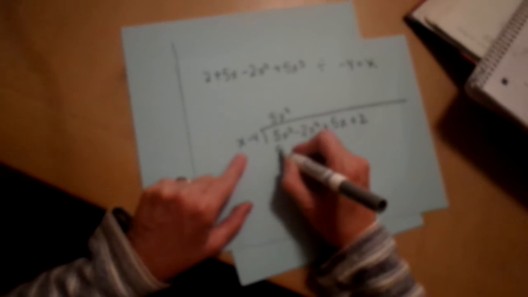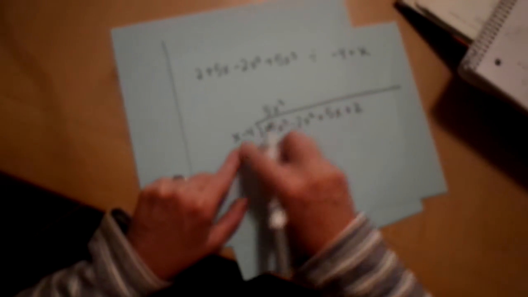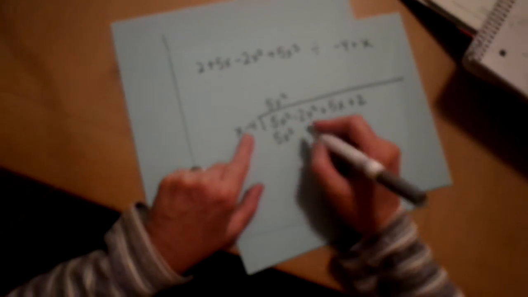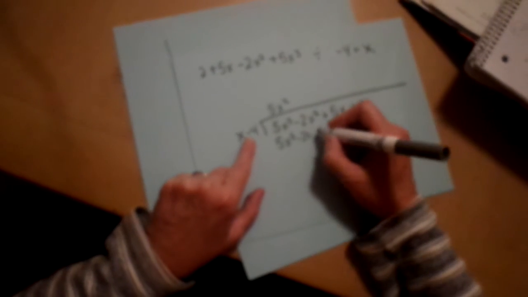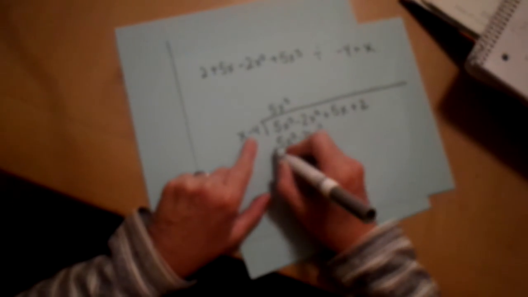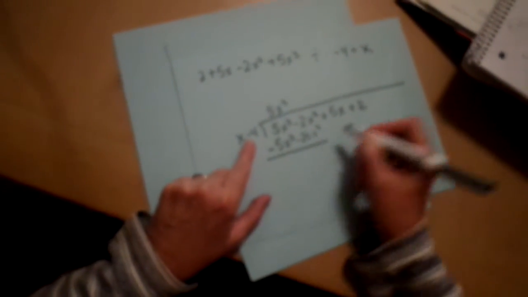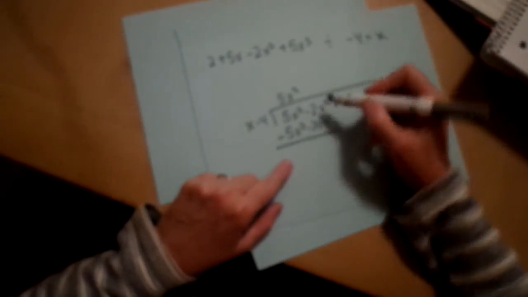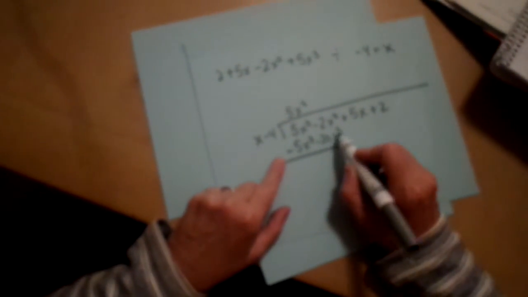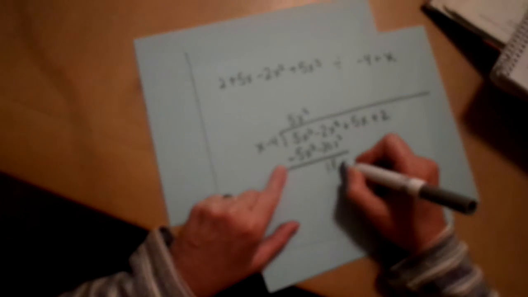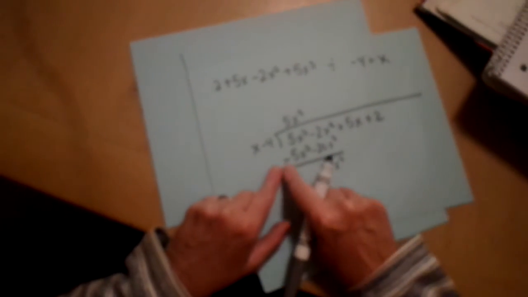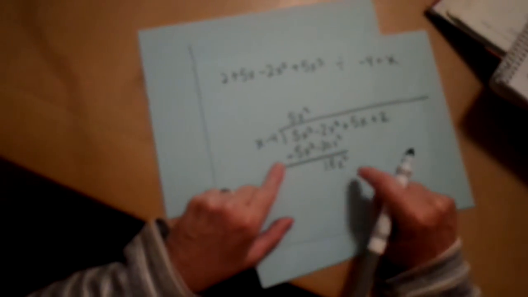Watch the sign. When you multiply those two together, you get 5x cubed minus 20x squared. Now you subtract. You have negative 2x squared minus a negative 20x squared, which gives you an 18x squared. Because when you subtract a negative, it's like adding a positive.